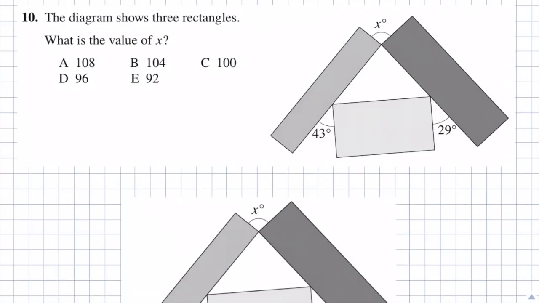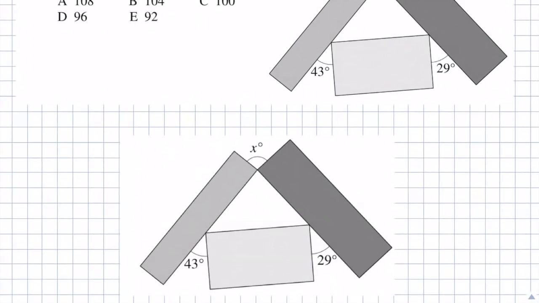Question 10, the diagram shows 3 rectangles. What is the value of x? We've got answers as A is 108, B is 104, C is 100, D is 96, and E is 92. So what I've done is I've enlarged the diagram, and we're going to try and work out this angle here, angle x. So what do we know?